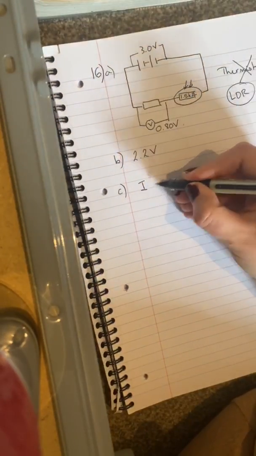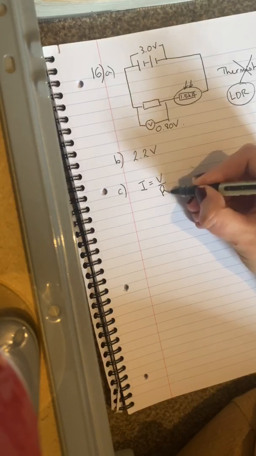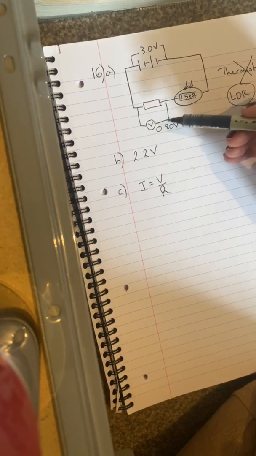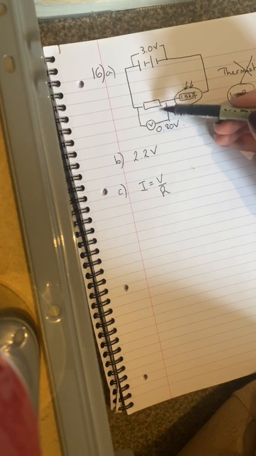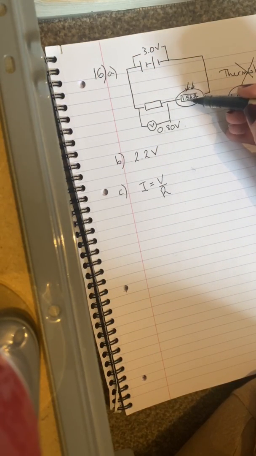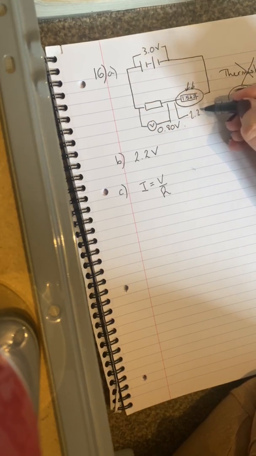Well, we know we can use the equation I equals V over R, of course, rearranged Ohm's law. We know V through the fixed resistor, but we don't know the resistance of the fixed resistor, so we can't use that for now. We do, however, know the resistance of the LDR, and we've just calculated the voltage across it, which was 2.2 volts.